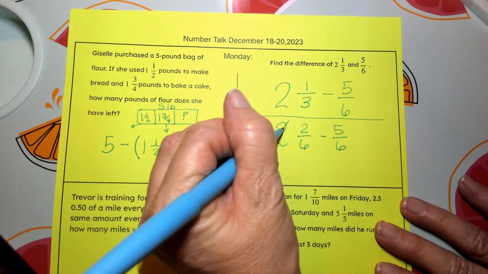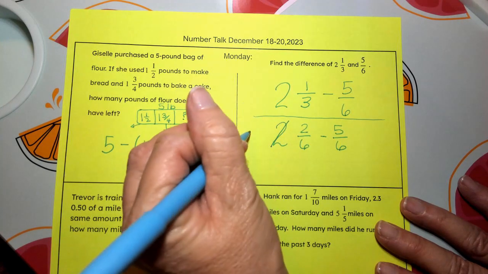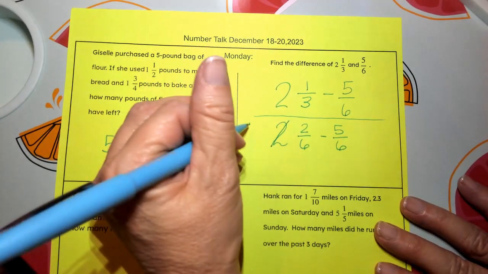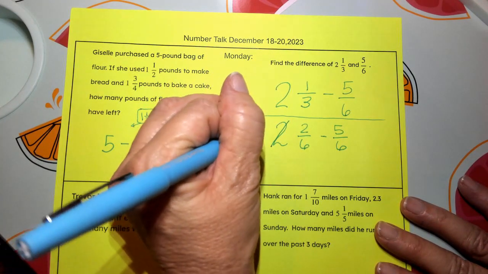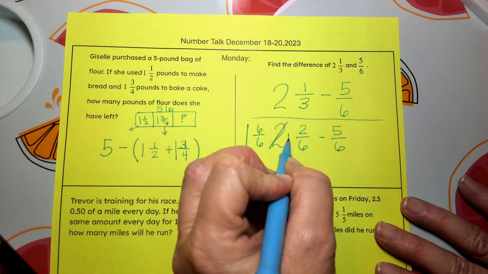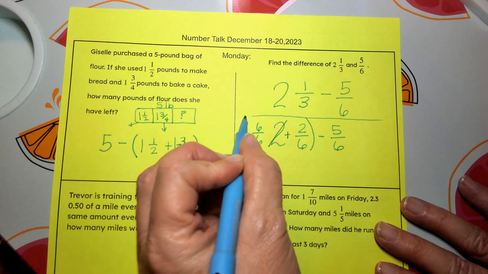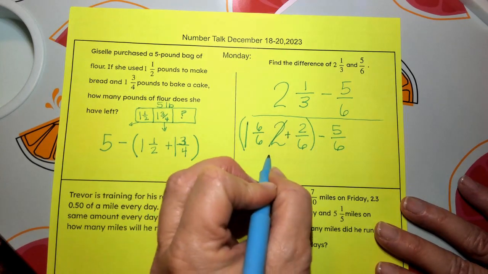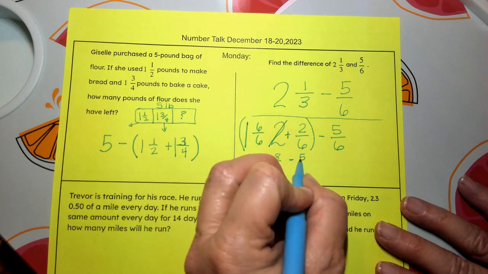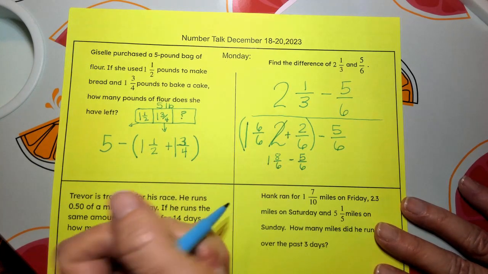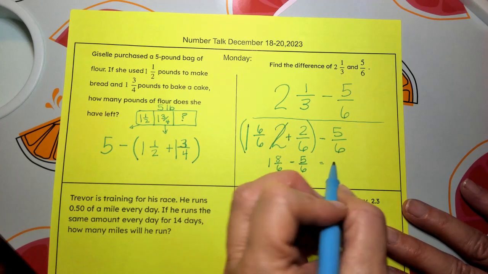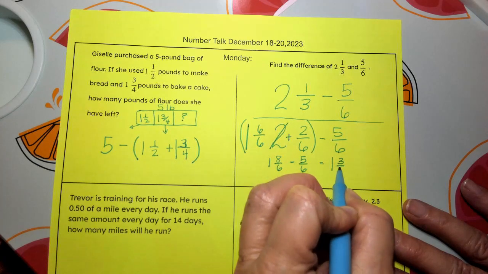So remember, we're going to cross out the 1. And another name for 2 is, we're going to cross out the 2. And another name for 2 is 1 6/6. And we can't just throw away the 2 6, so we're going to put those together. And then we end up having 1 8/6 minus 5/6. And once we do that, we can subtract, and we're able to get 1 3/6.